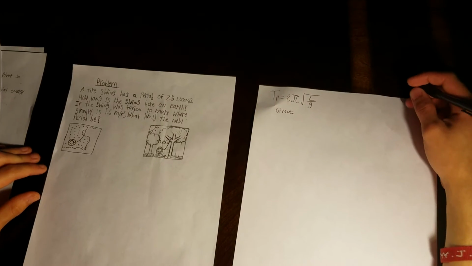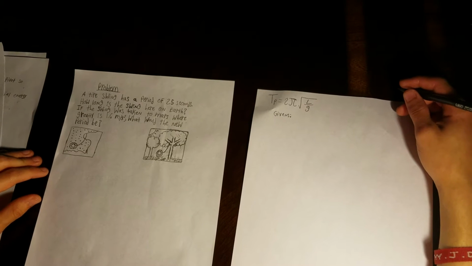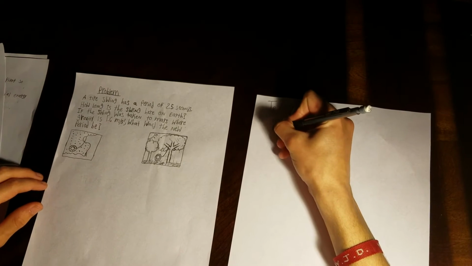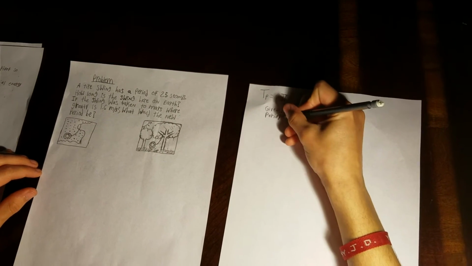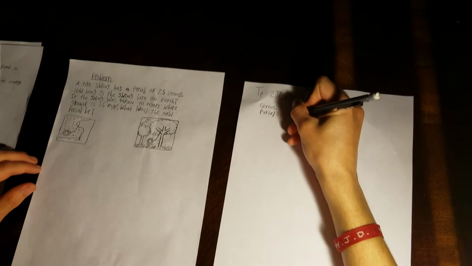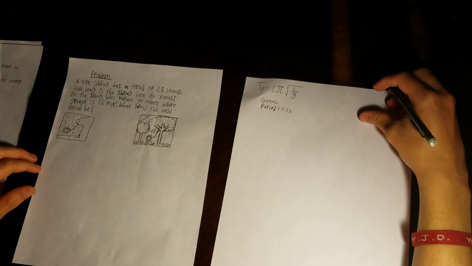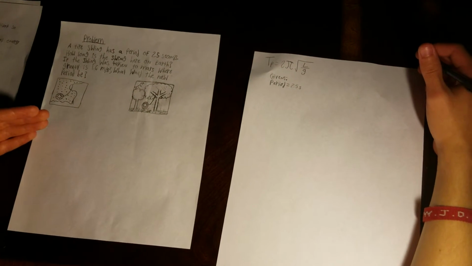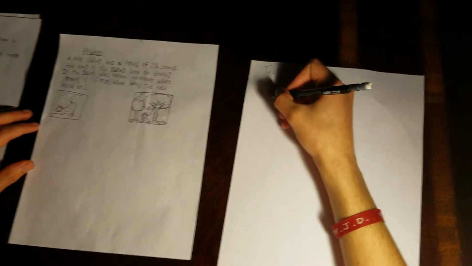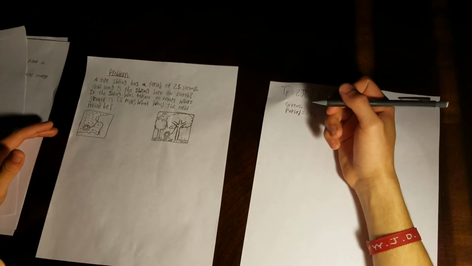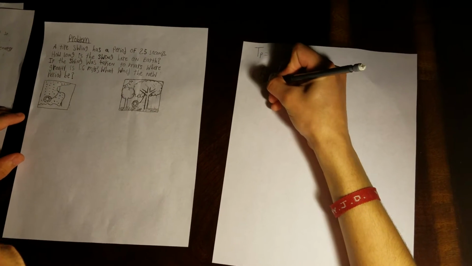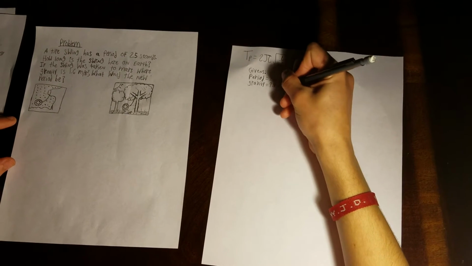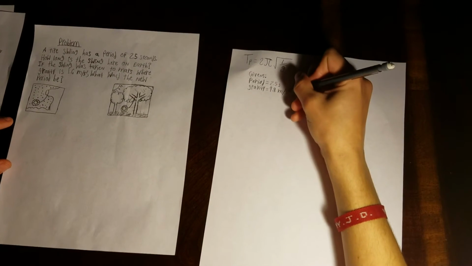Our first given is the period, which is 2.5 seconds. As said in the problem, a tire swing has a period of 2.5 seconds. So period equals 2.5 seconds. We'll put s for short. Our second given, although not stated in the problem directly, is our gravity, which is 9.8 meters over second squared since we're talking about a tire swing on Earth. So gravity equals 9.8 meters over seconds squared.